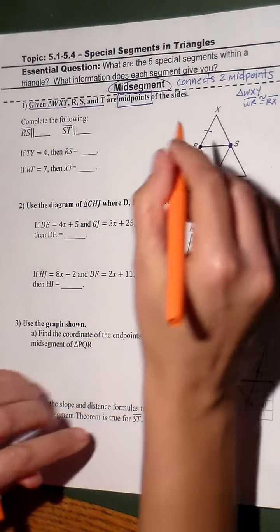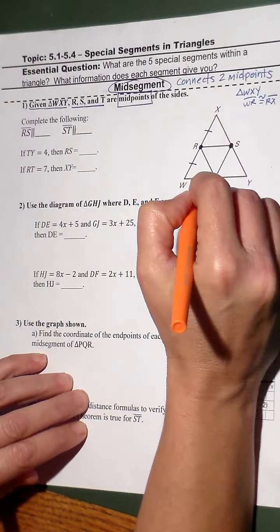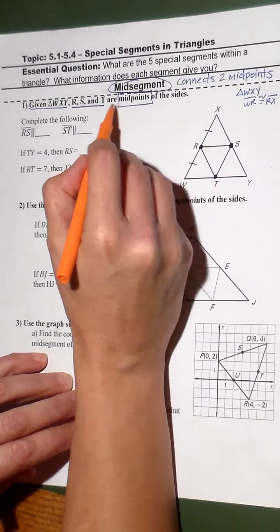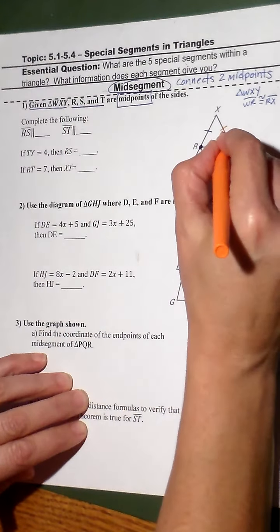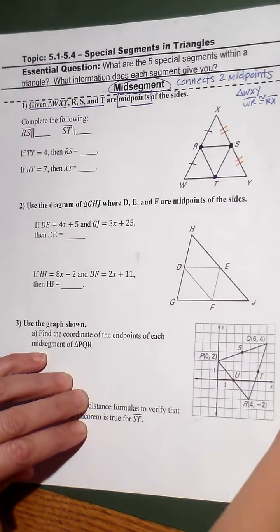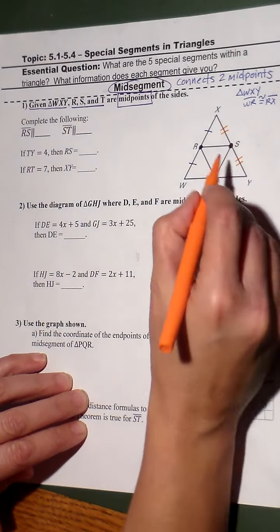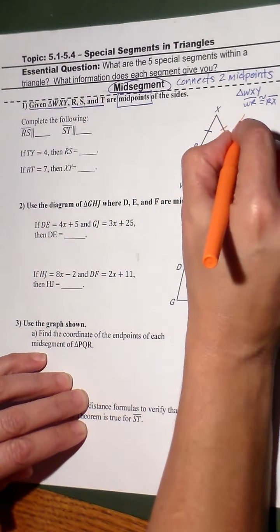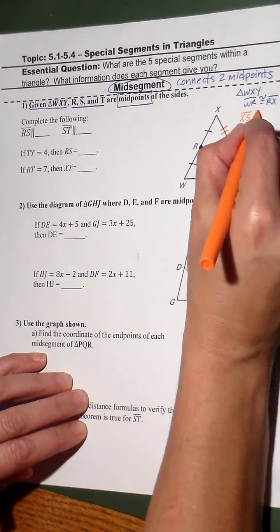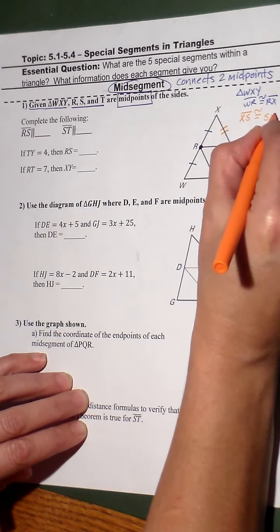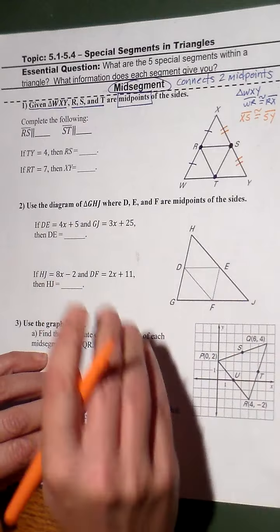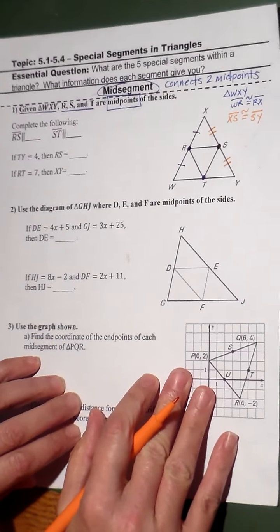So let's look at the next side. We have S. We also know S is a midpoint because we're told S is a midpoint over here. So I'm going to mark these two segments congruent because I know S is their midpoint. So I also know now that XS is congruent to SY. So that's established so far.